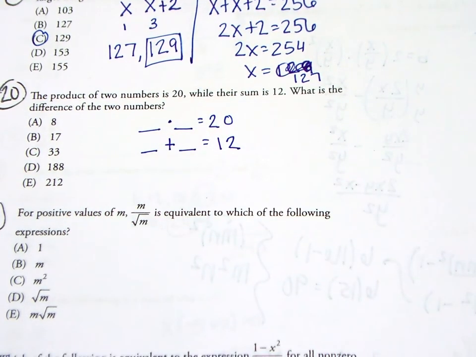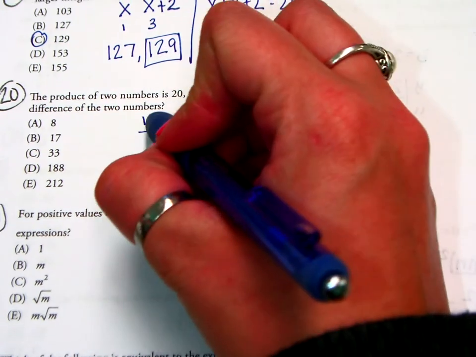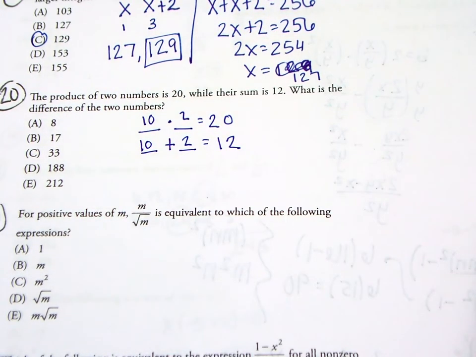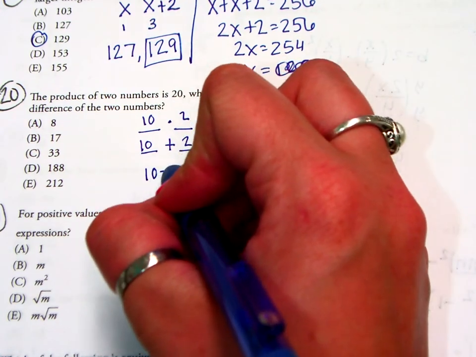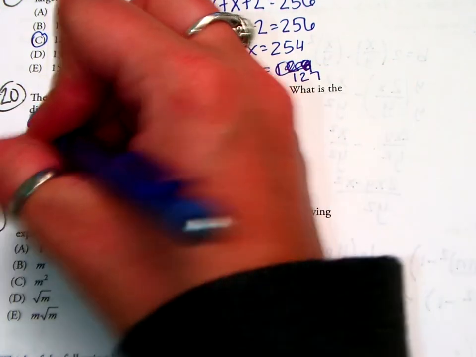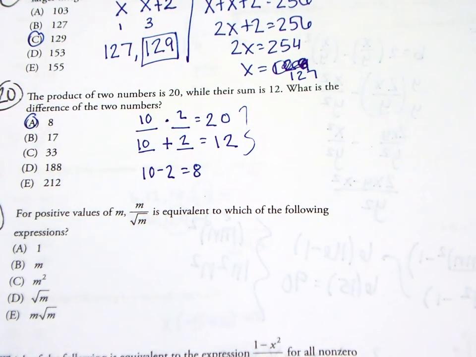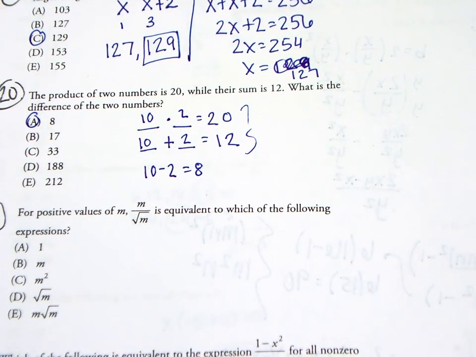This is basically the logistics of factoring. Remember, we talked about factoring. So 10 times 2 can give me 20, and 10 plus 2 can also give me 12. So the difference, 10 minus 2, is 8. This is kind of like a hidden factoring problem. You have to understand the basics of factoring in order to do number 20.